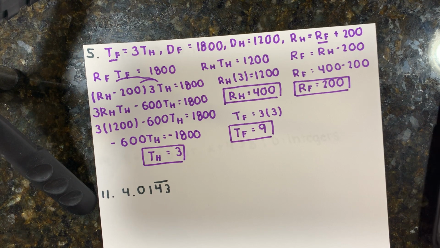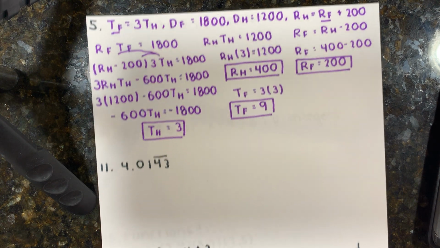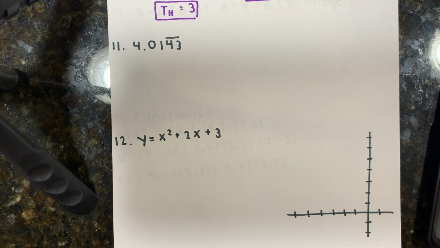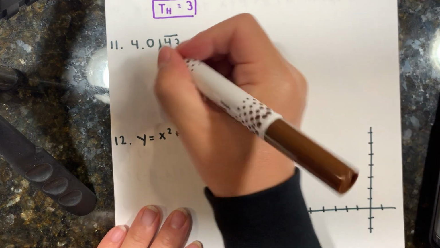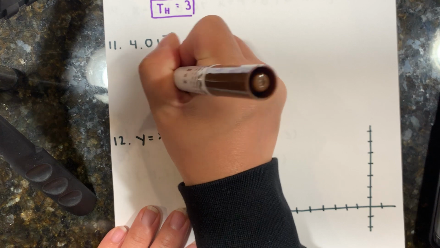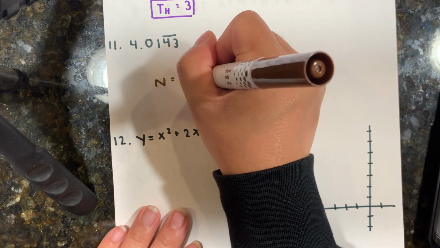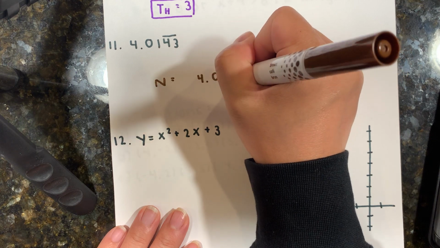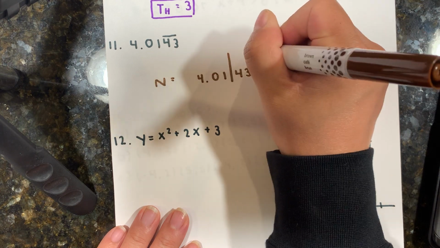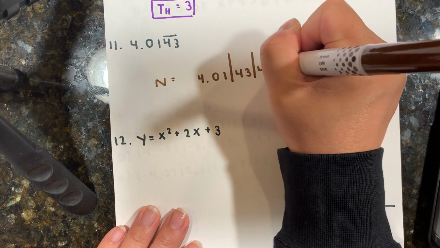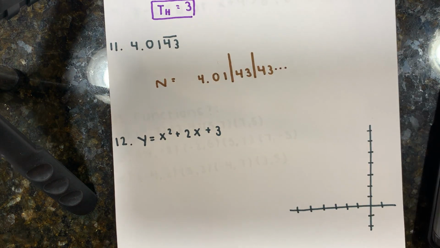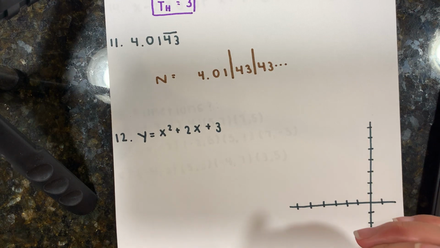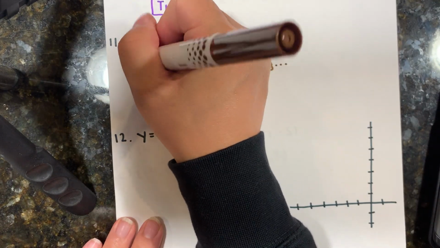Okay. Now we're going to look at number 11 because the other problems, numbers 6 through 10, we already have done in the first video. So I'm going to start by setting n equal to 4.014343, and then repeat. Because there's 2 repeating decimal, I'm going to multiply this by 100.